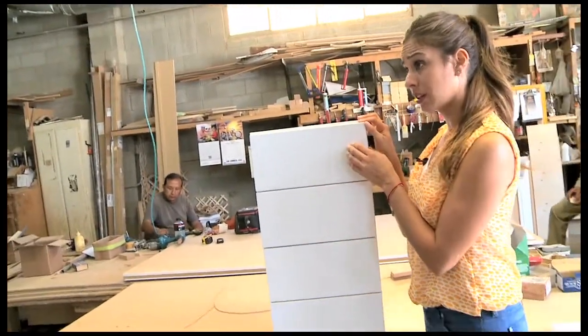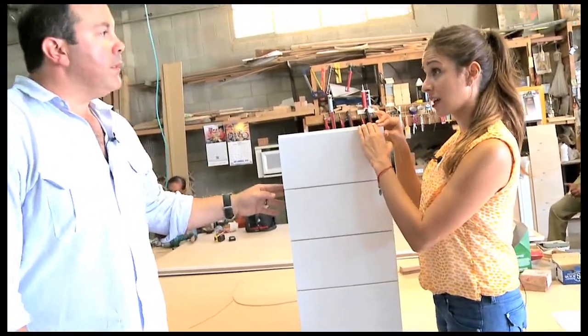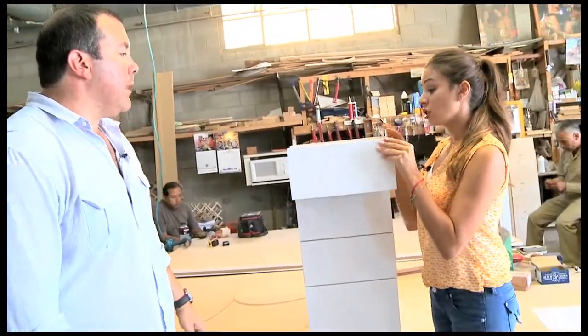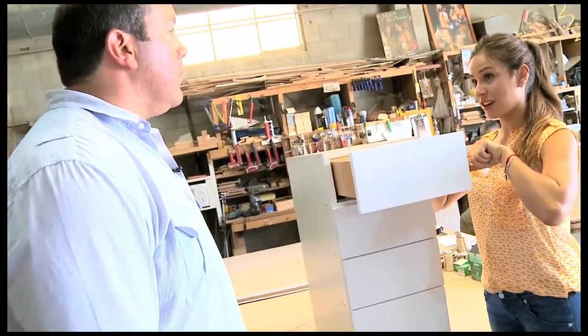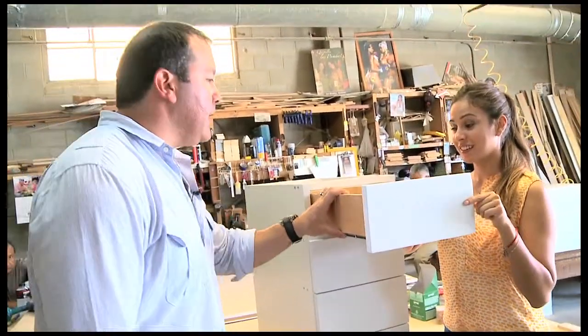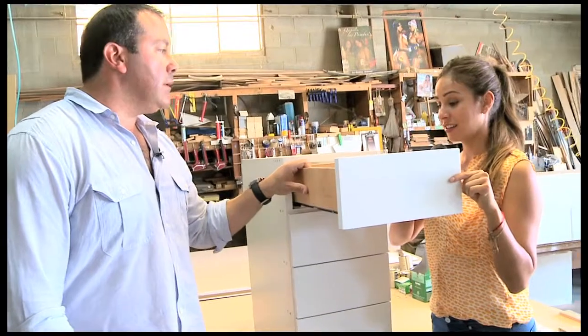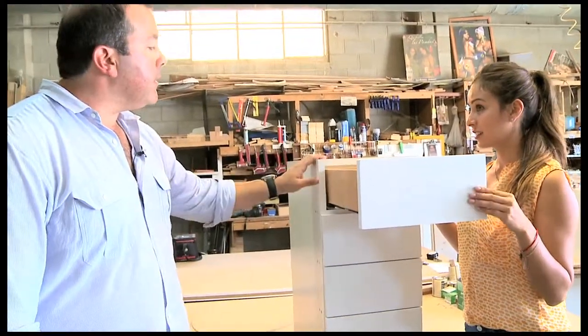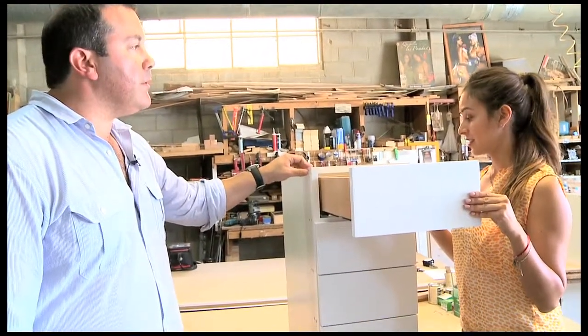So is this actually wood? No, that's actually a laminate. This is laminate. That's actual laminate. Yeah, it's not real wood. Exterior laminate, interior, the drawer box is actually constructed out of maple plywood. Okay. And then the cabinet itself is made out of a laminate as well.